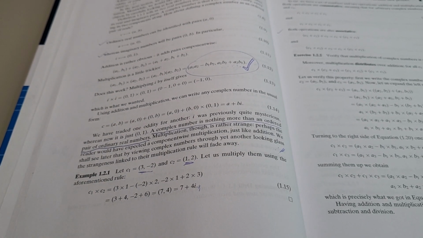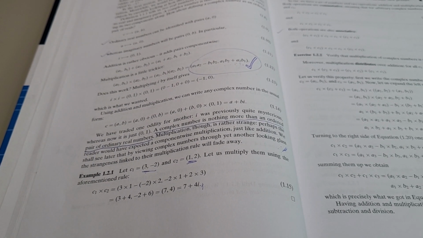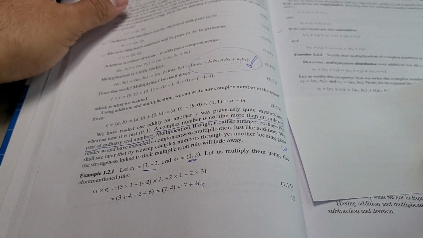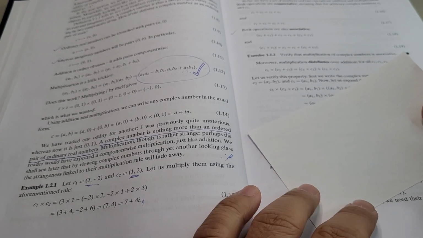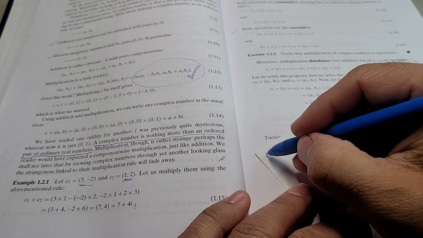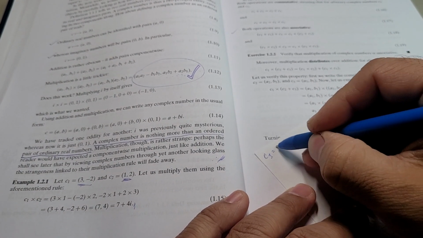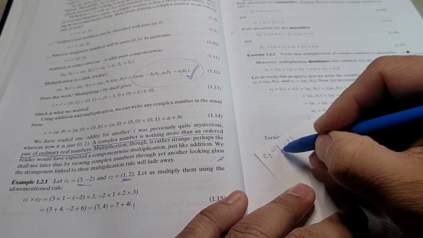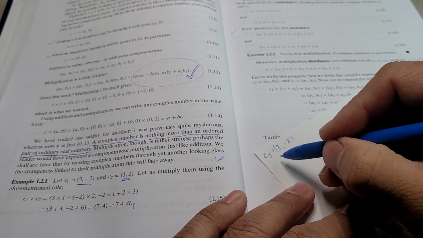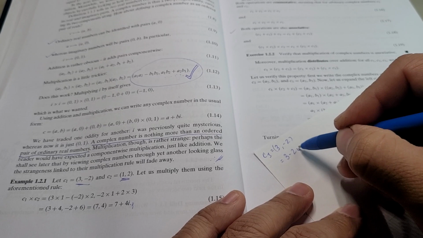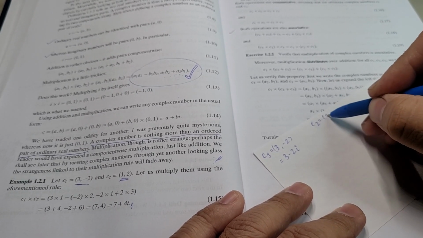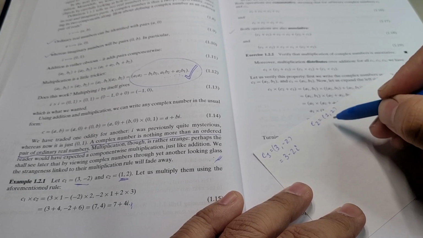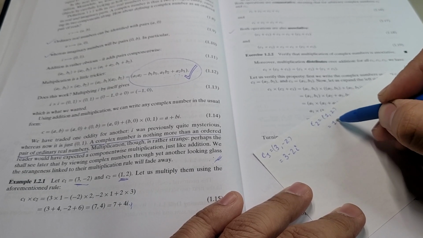Let's do this with our old way of multiplying these two complex numbers and see if we come up with the same answer. c1 is 3 minus 2i, and c2 is 1 plus 2i.